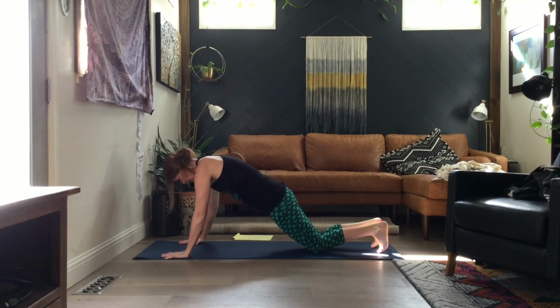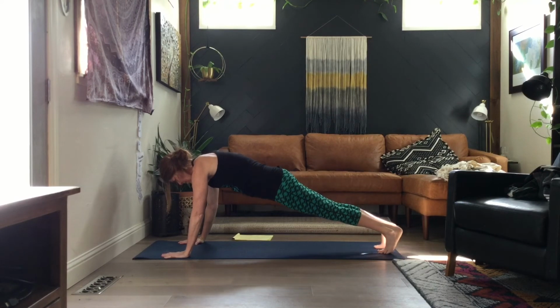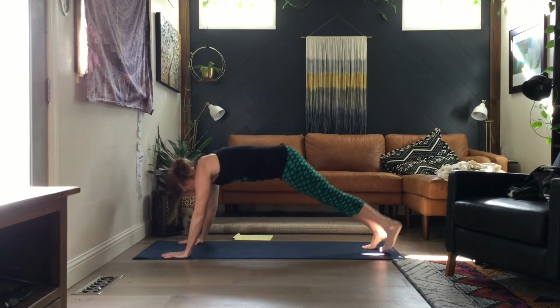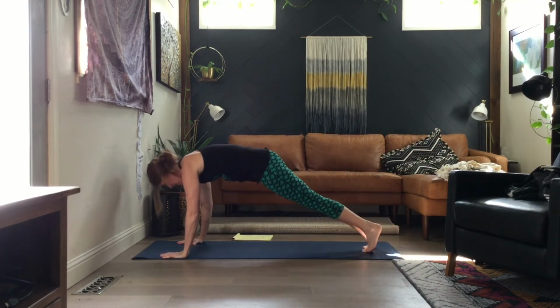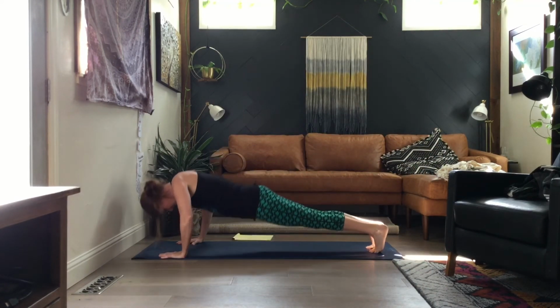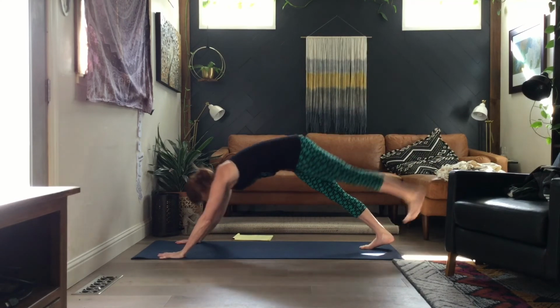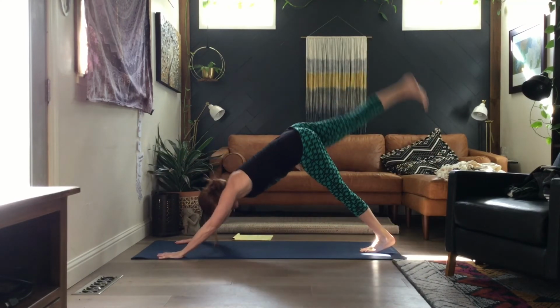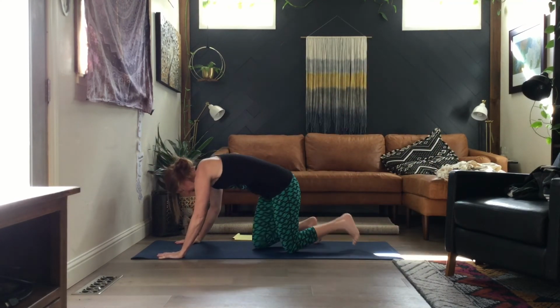Traditional is obviously knees off the floor, push up, leg back, and continuous. So make sure you keep count of how many you do. Decide which style you'd like to do. Go ahead and pause the video and then come on back.